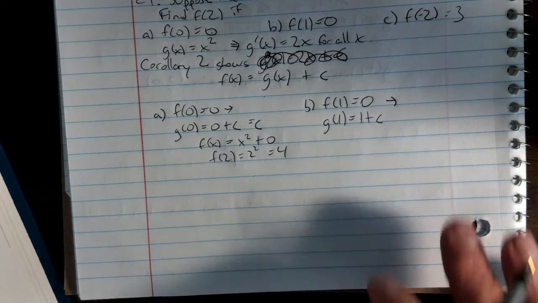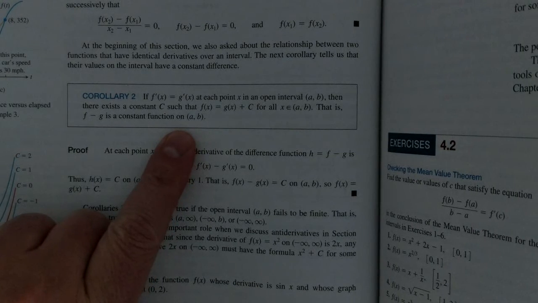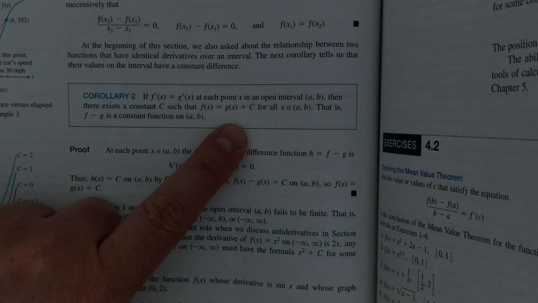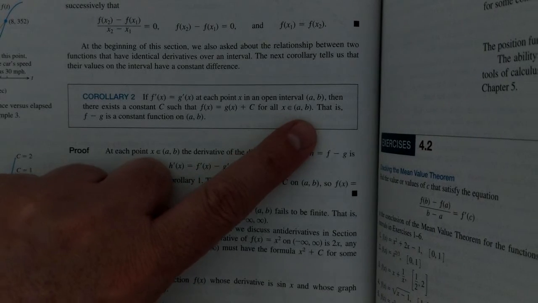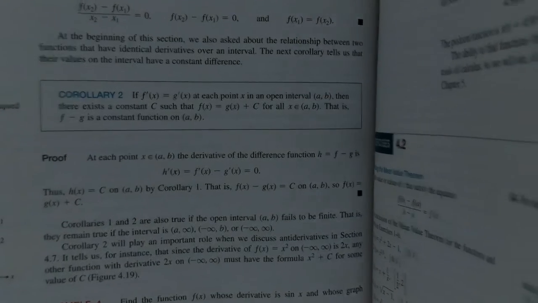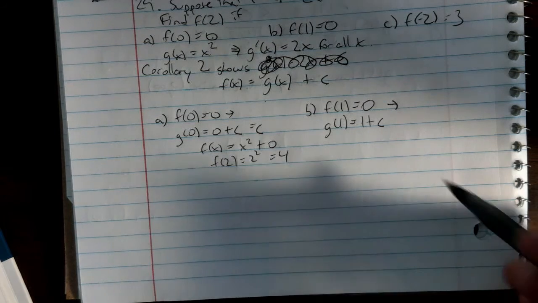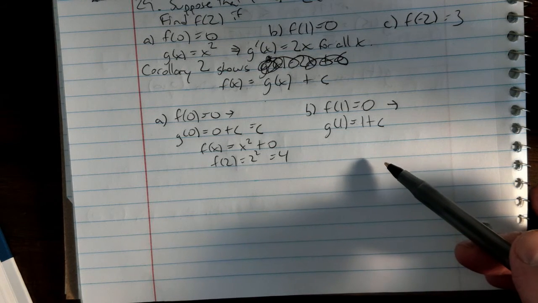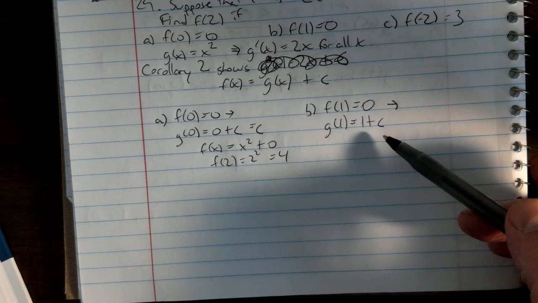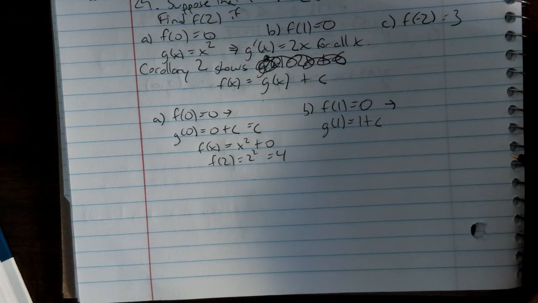Okay, so before I continue writing this, let's show what corollary 2 is, because we're using that quite a bit. If f prime of x is equal to g prime of x at each point, then there exists a constant c where f of x equals g of x plus c for any x in that open interval. And this is where they're doing f minus g, which is a constant function. So how that relates to ours is we have g of 1, oh, this should be g of 1 plus c. Okay, that's what happened.